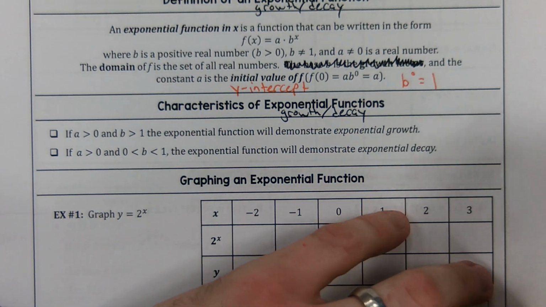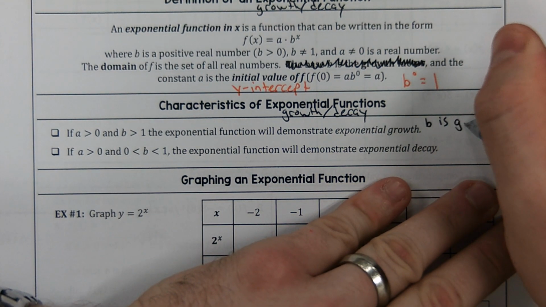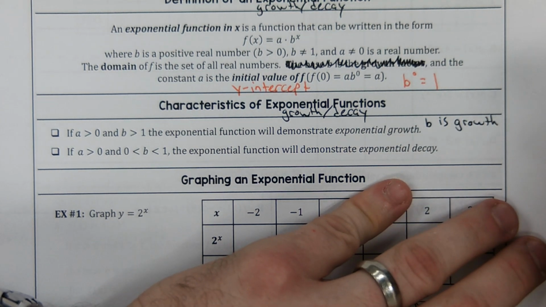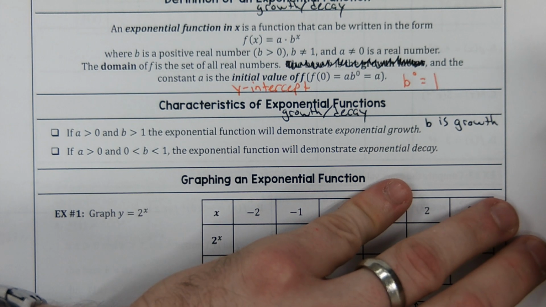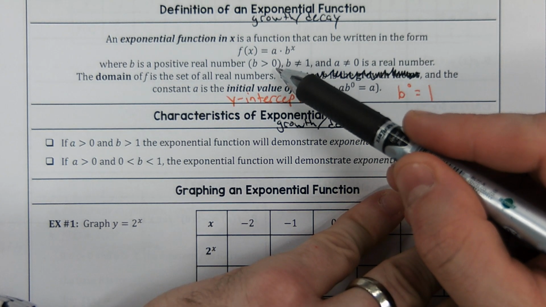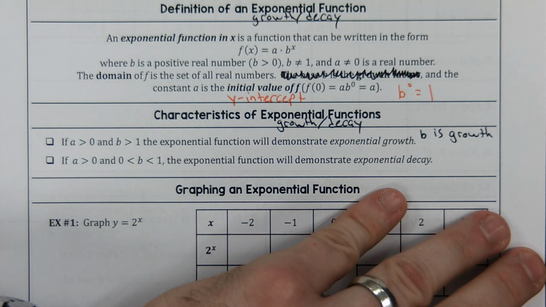And yes, b can be any number larger than 1, including decimals. The rule is b must be a positive number, so it has to be greater than 0, so it's either between 0 and 1 or greater than 1.